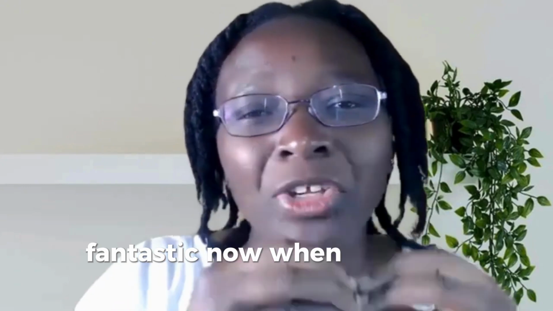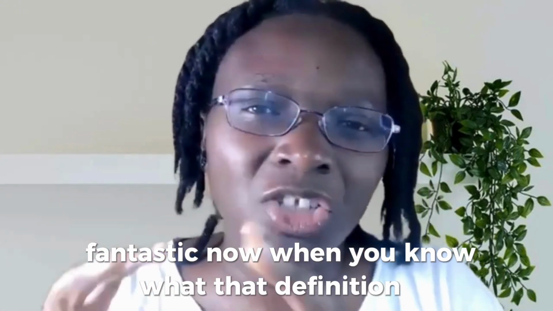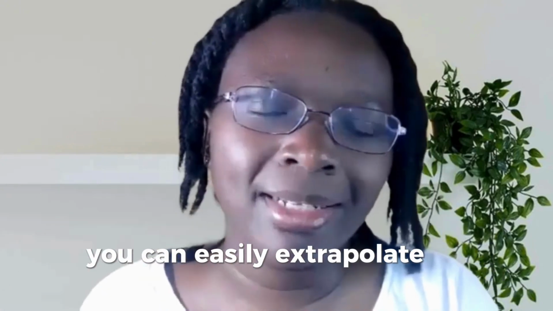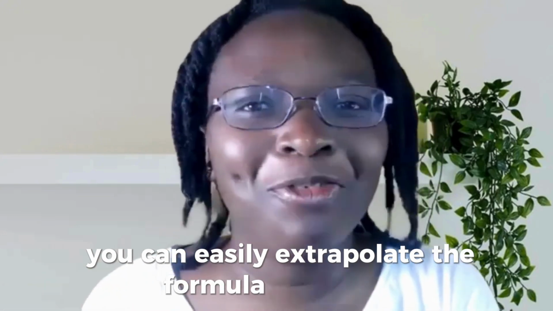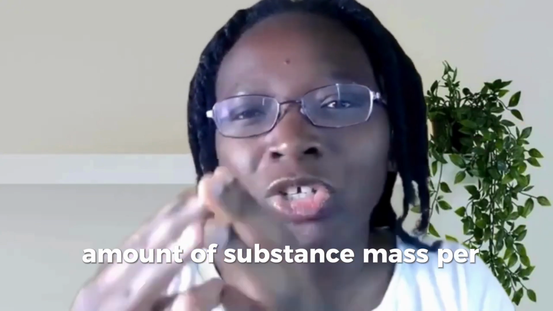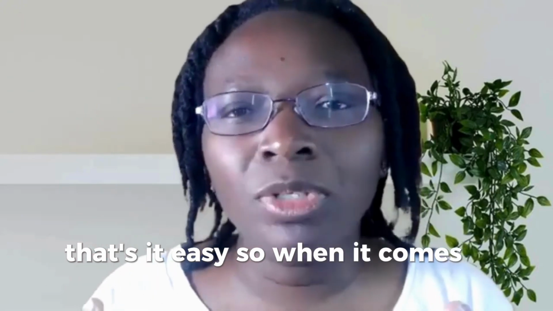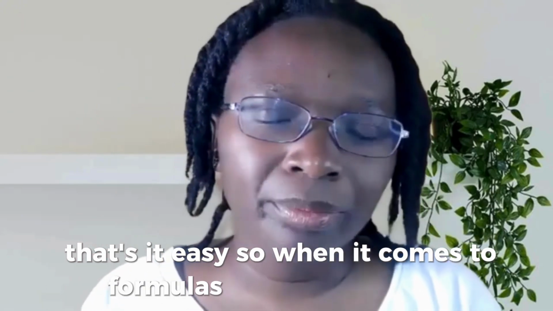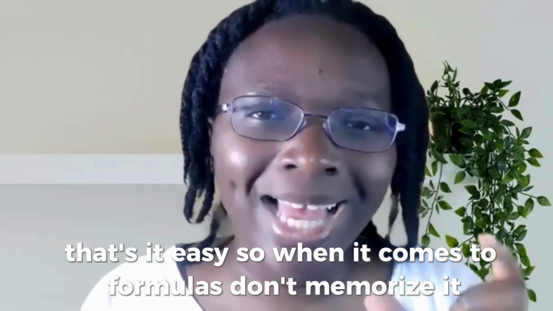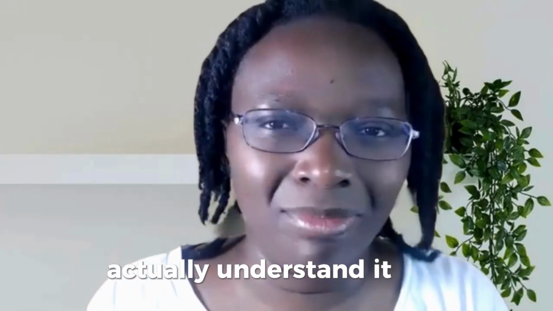Fantastic. Now, when you know that definition, you can easily extrapolate the formula from it, right? Amount of substance, mass per unit volume, divided by volume. That's it. Easy. So when it comes to formulas, don't memorize them, actually understand them, right?